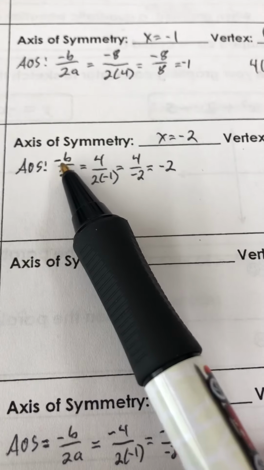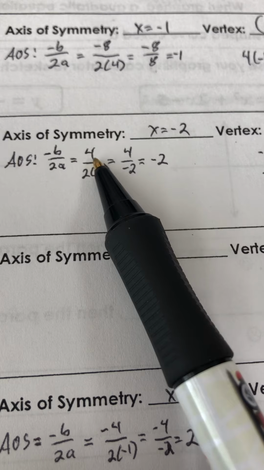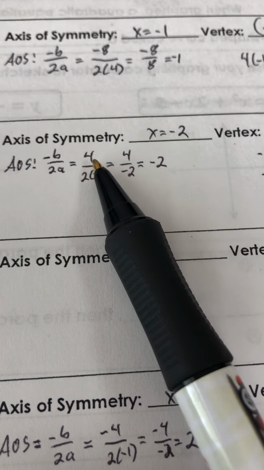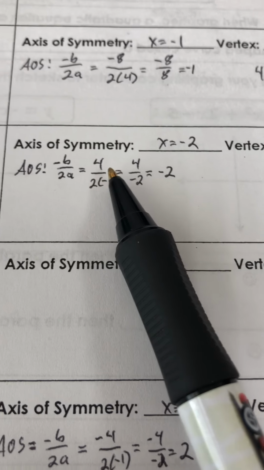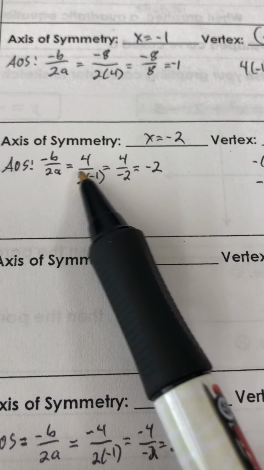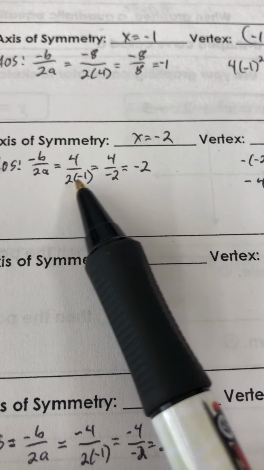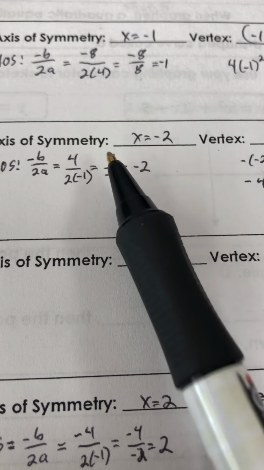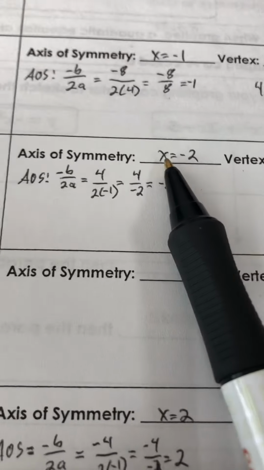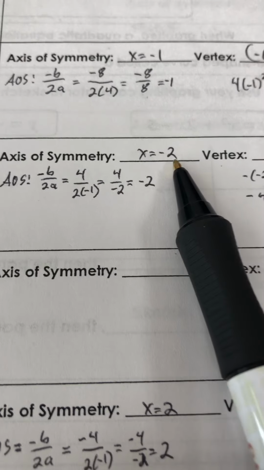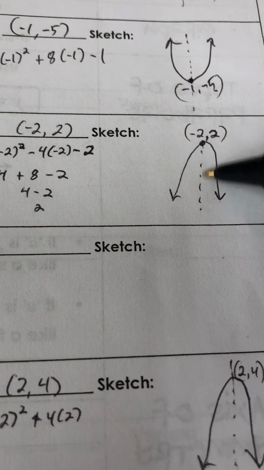My axis of symmetry is negative b over 2a. So b is negative 4, so it would be a positive 4 over 2, and the a value is a negative 1. So 2 times negative 1 is negative 2. So 4 divided by negative 2 is negative 2. So my axis of symmetry is where x equals negative 2. So that's my line, x equals negative 2.